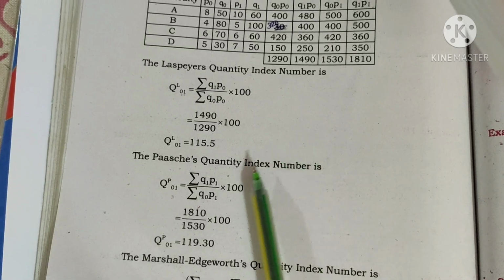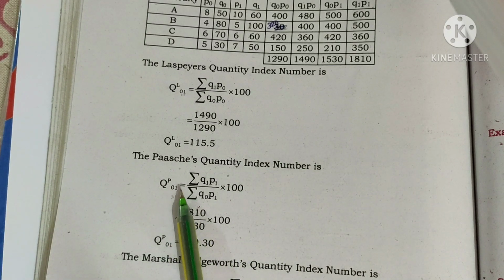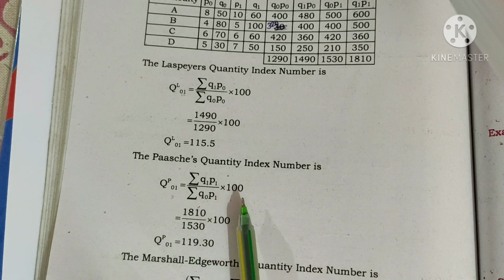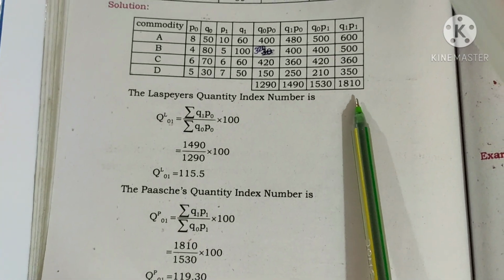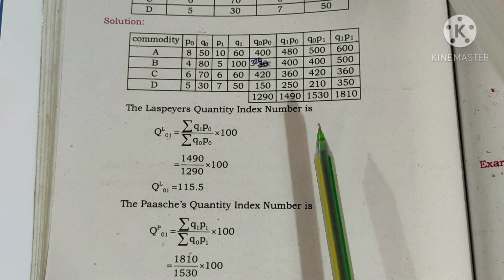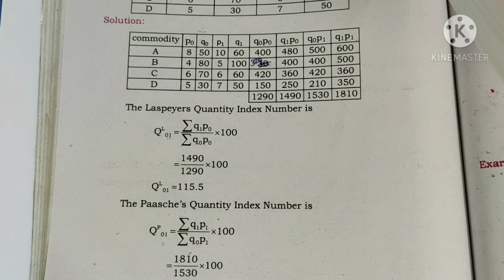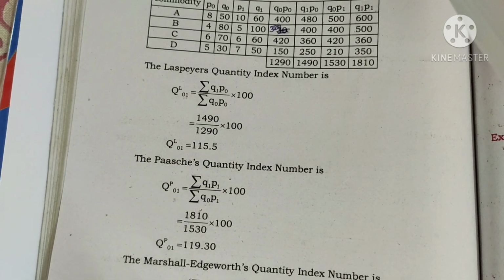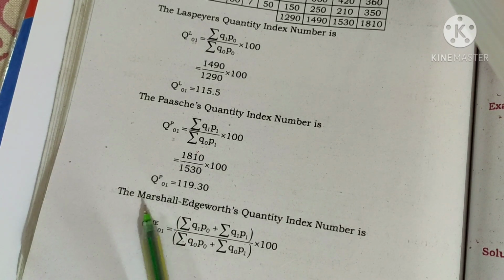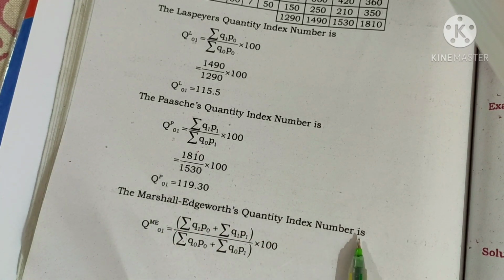Next we will apply the formula for the Paasche's quantity index number. It is given by Q01 equals sigma Q1 into P1 divided by sigma Q0 into P1, into 100, which is equal to 1810 divided by 1530, into 100, which is equal to 119.30.